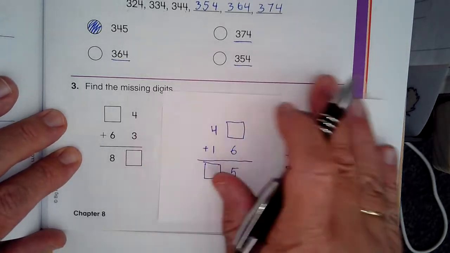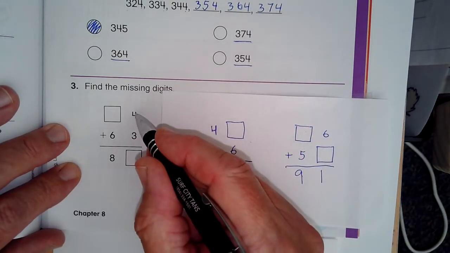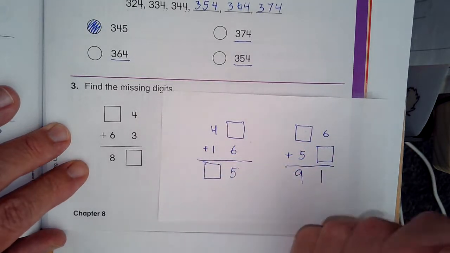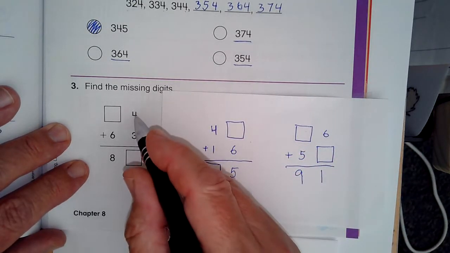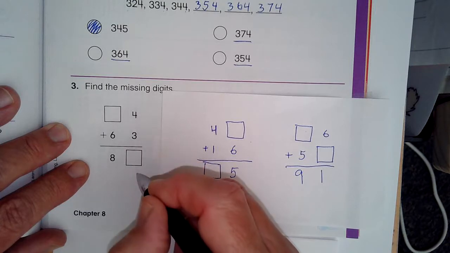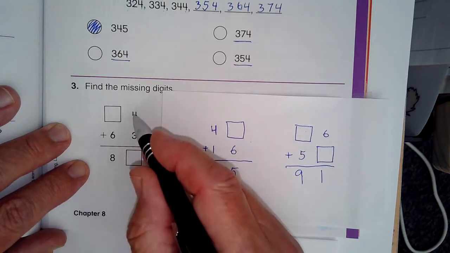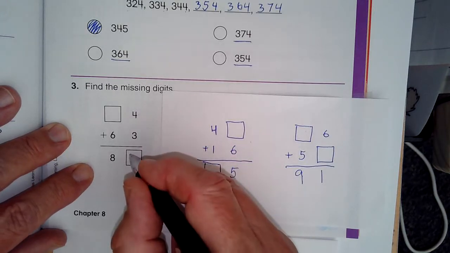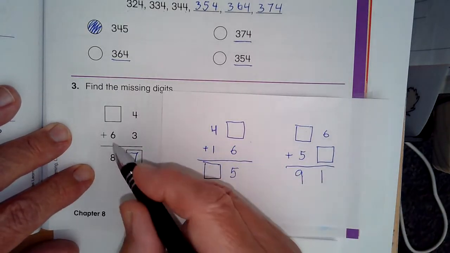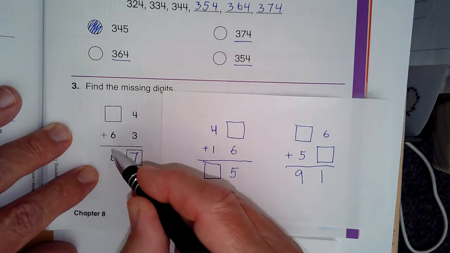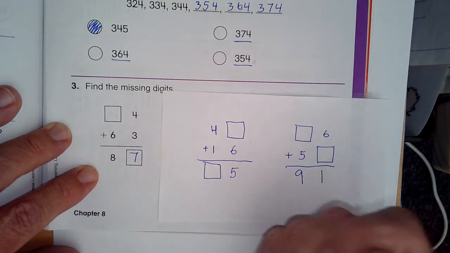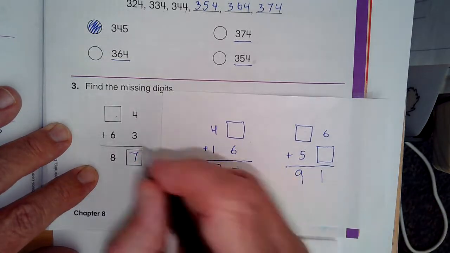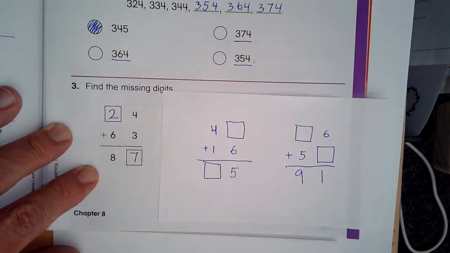Find the missing digits. Now, this one, I just take a look and I say 4 plus 3. What are my missing digits? I need to get from 4 plus 3, and I know that that's a near double. That's the same as 3 plus 3 plus 1 more. That's 7. Something plus 6 equals 8. How many do I need to add to 6 to get all the way up to 8? Well, I only need to add 2.